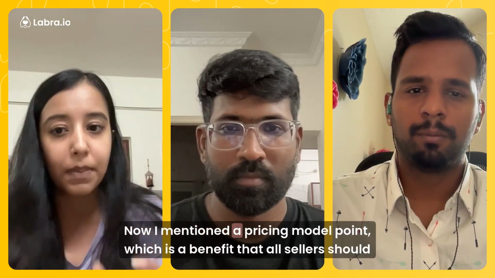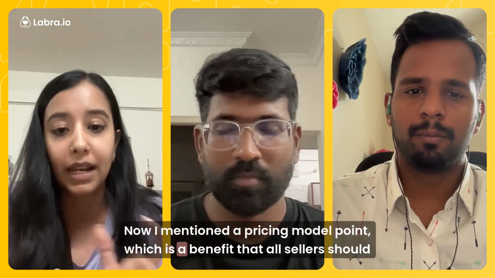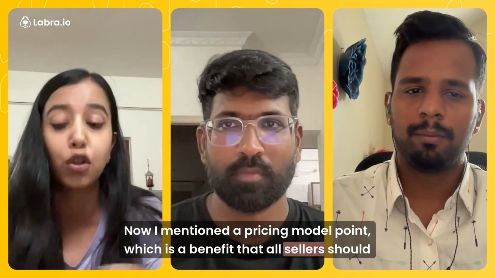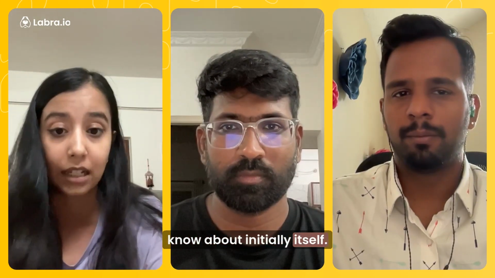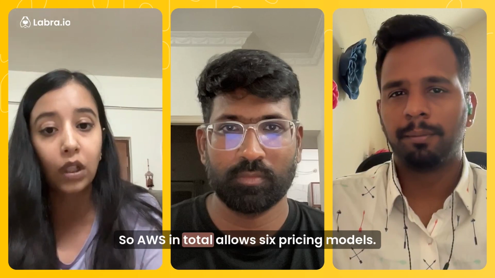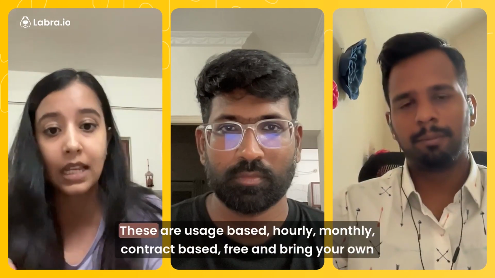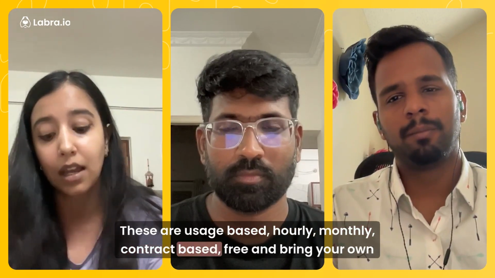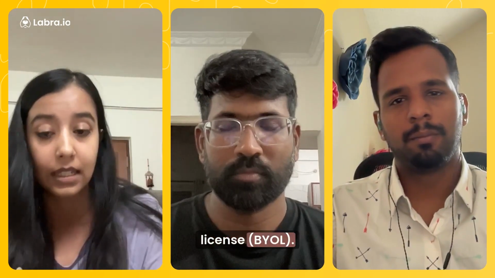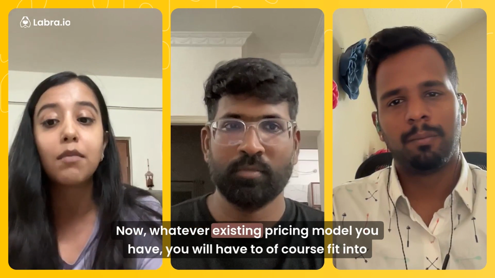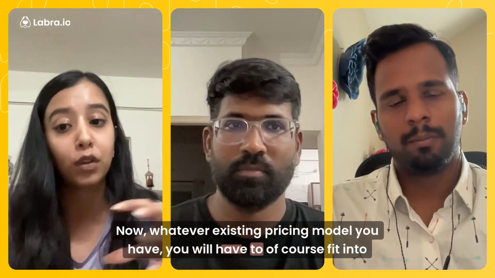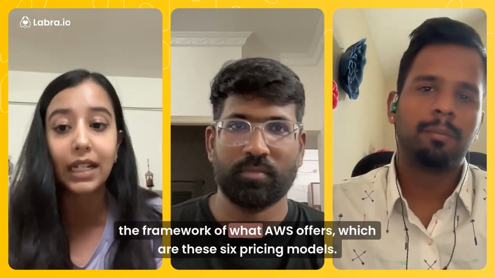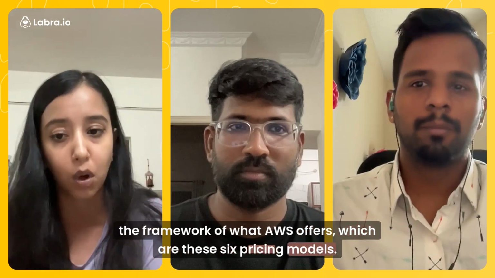Now, I mentioned the pricing model point, which is a benefit that all sellers should know about initially. AWS in total allows six pricing models. These are usage based, hourly, monthly, contract based, free, and bring your own license. Whatever existing pricing model you have, you will have to fit into the framework of what AWS offers, which are these six pricing models.